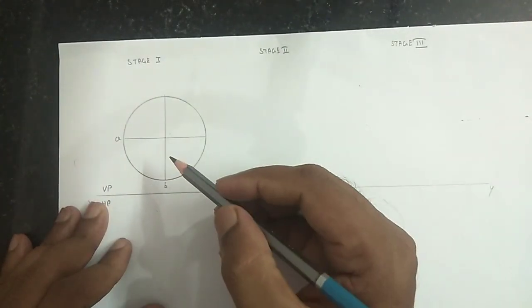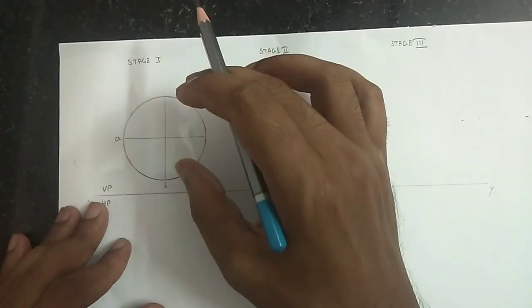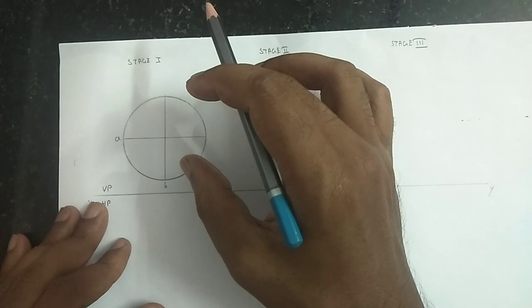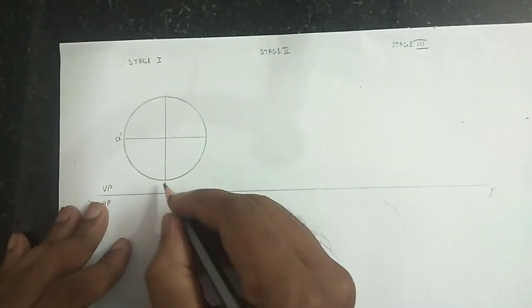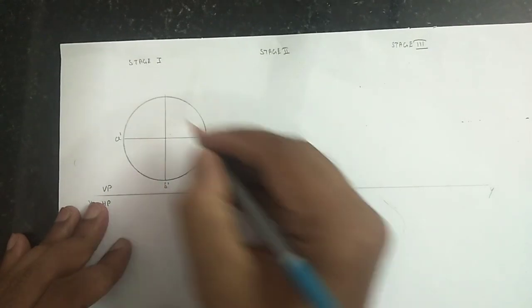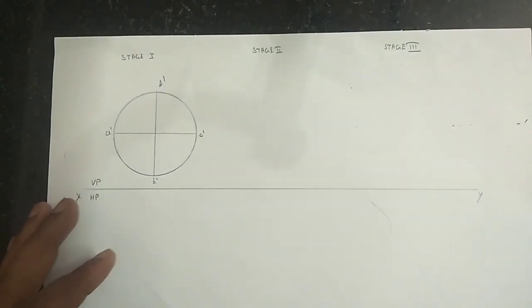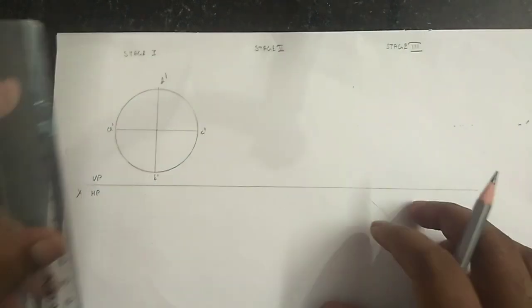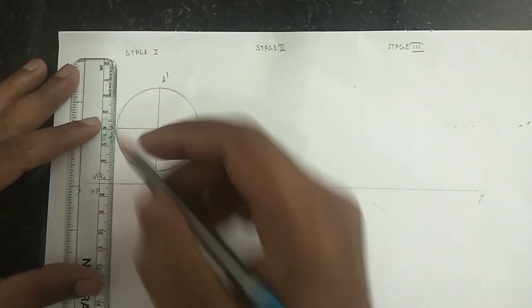Here it is A. In the vertical plane we get the front view of the object. So here we mention A dash, B dash, C dash and D dash. Now we are going to project the line to the horizontal plane for getting the top view of the object.